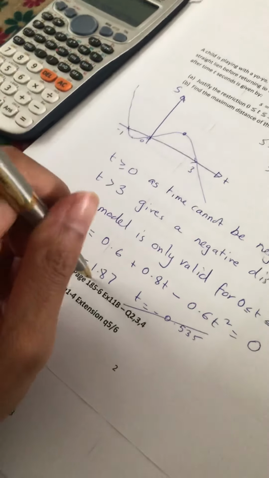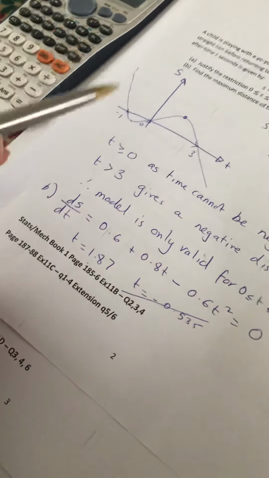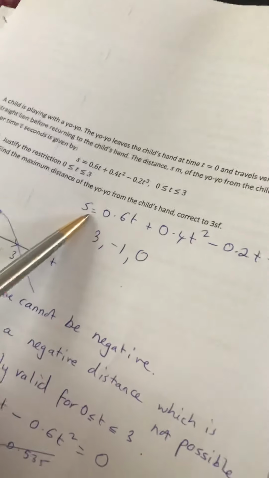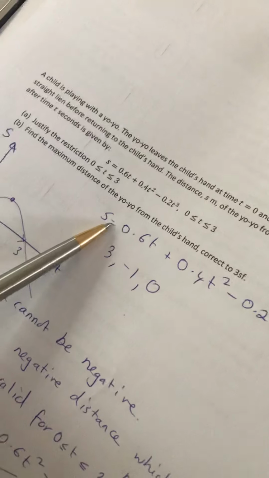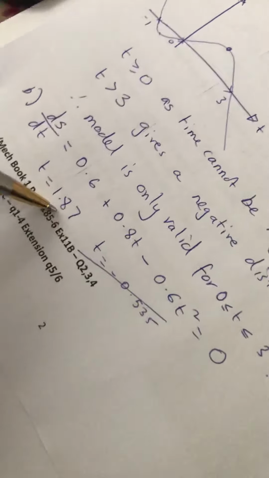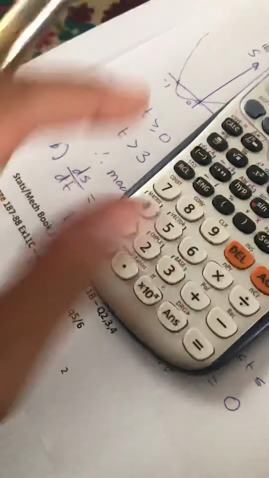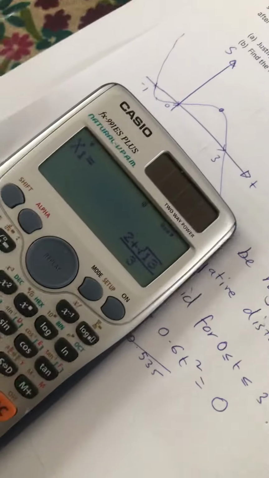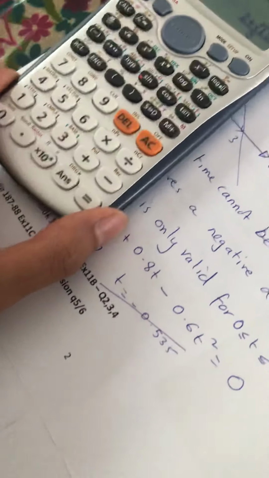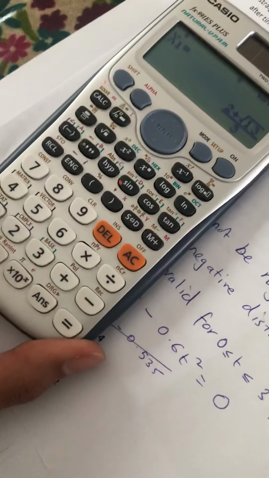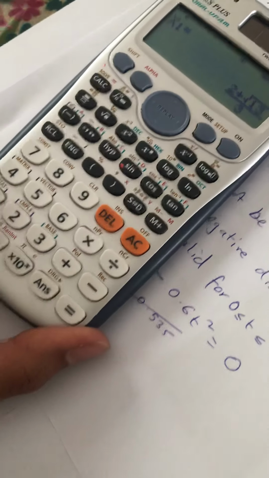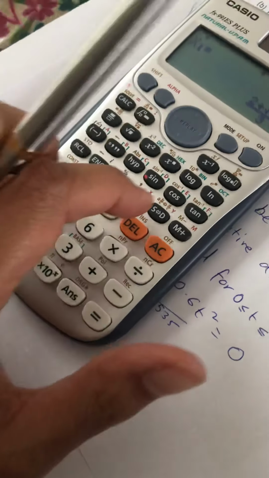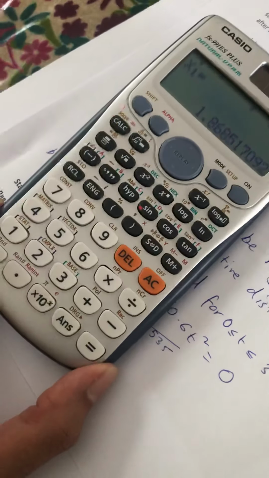So what I'm going to do, I've got my time, and I am going to sub it into my equation for s and find my maximum distance. Now ideally I'd use a bit more accuracy than that, so let me bring it back up. I could use the exact value, but if I'm going to give my final answer to 3 significant figures, then I need to do work into at least 4 significant figures. So here, 1.869 is what I'll use.